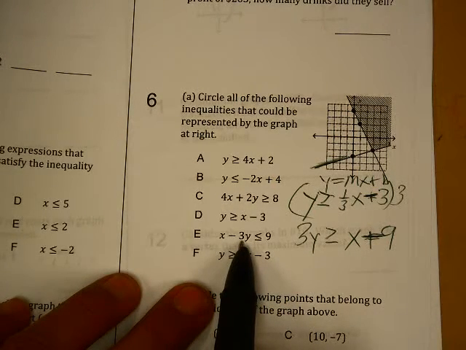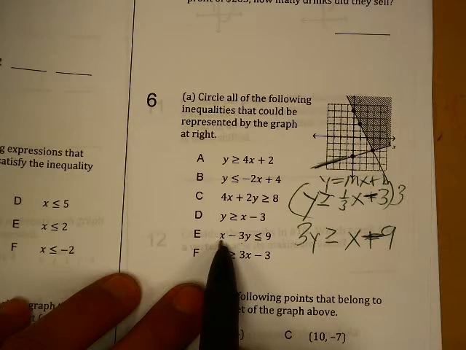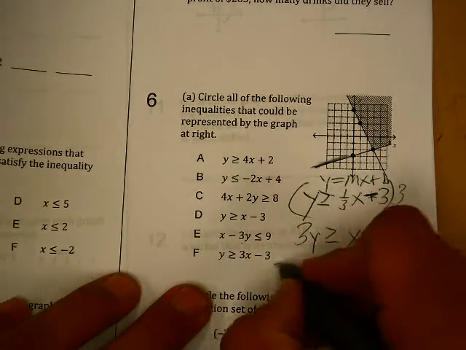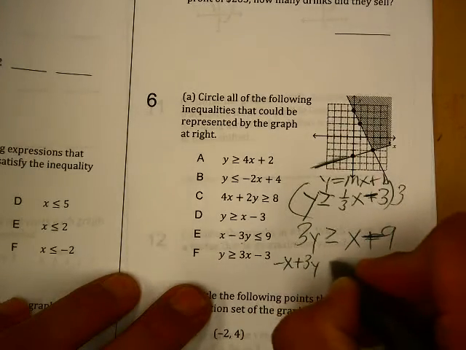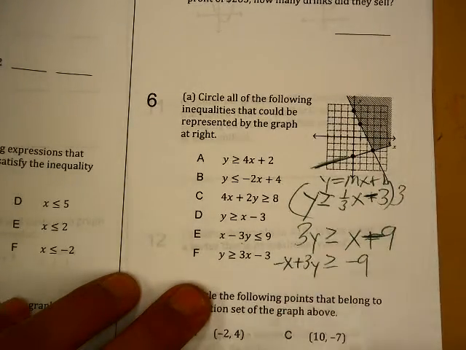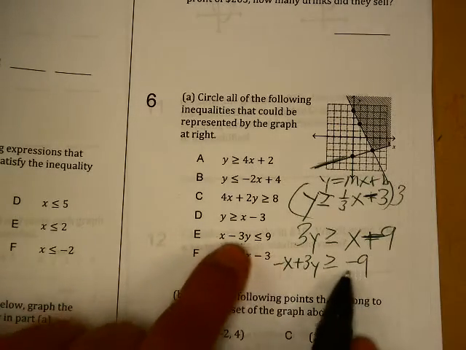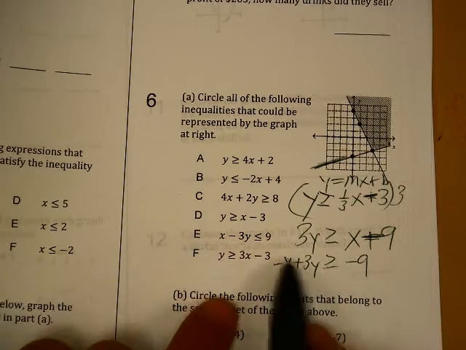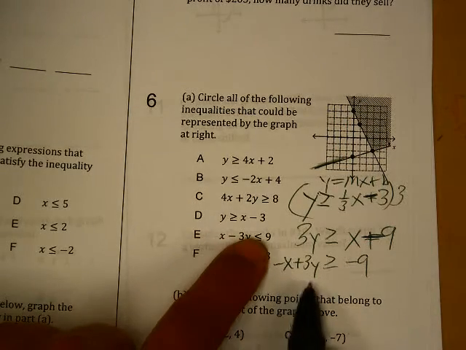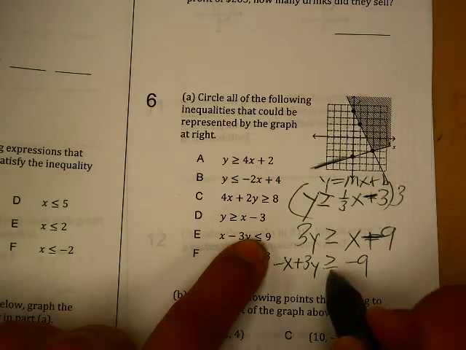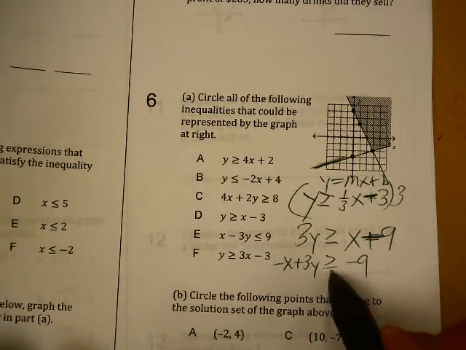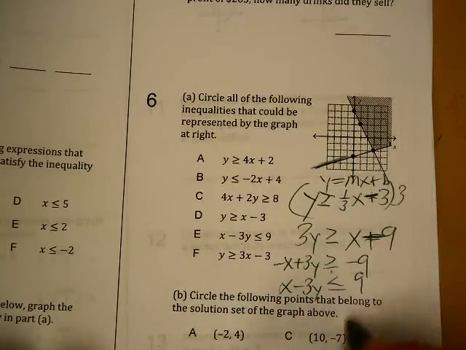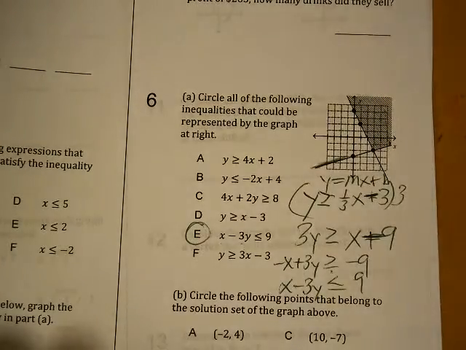So this one right here, we need to put the x over to this side. If I bring the x over to here, that means I subtract x from both sides. So minus x plus 3y is greater than or equal to -9. It still doesn't seem to match it, but if you look closely, negative and a negative and a negative. So if I multiplied through everything by -1, it would match that. And when you multiply everything by a -1, you turn the sign around. So it in fact becomes x minus 3y less than or equal to +9, which matches E perfectly.